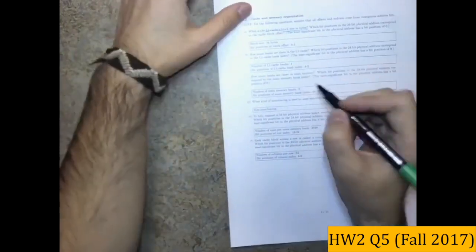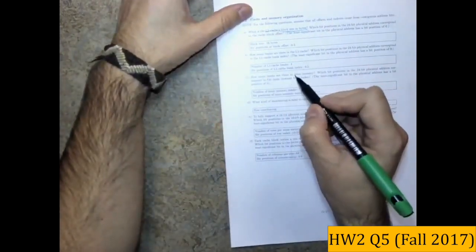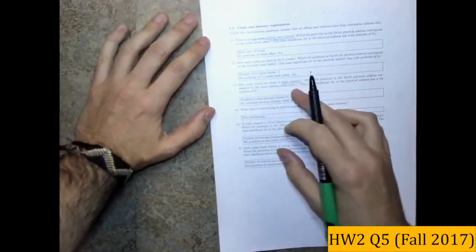Questions? So the next question is also about the banks. How many banks are there in main memory this time? Which bit positions in the 24-bit physical addresses correspond to the main memory bank index?